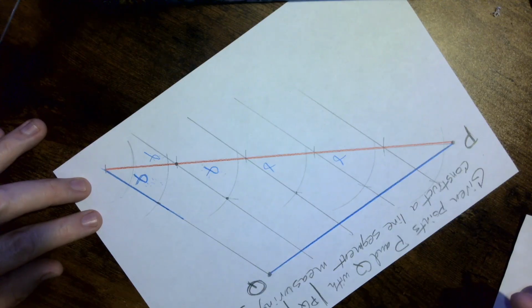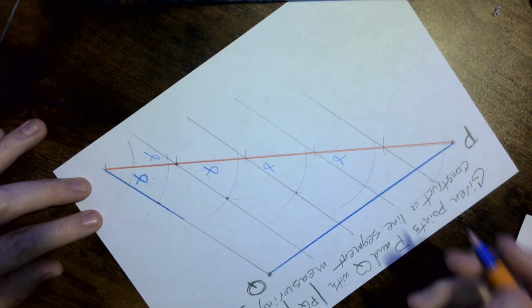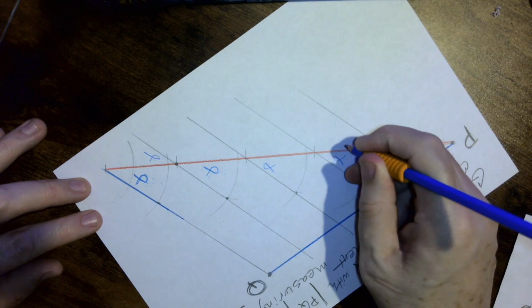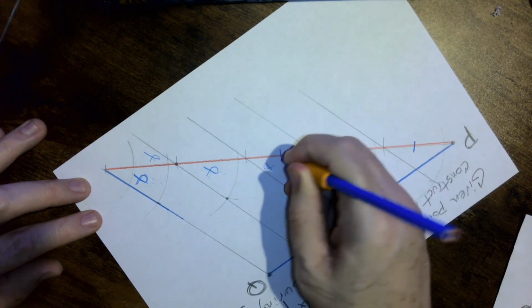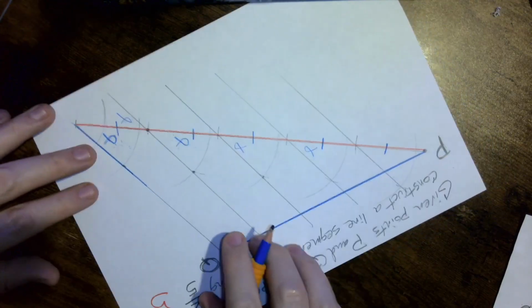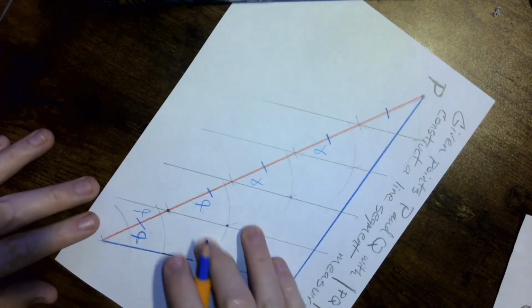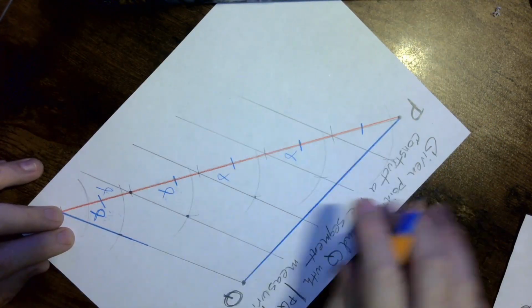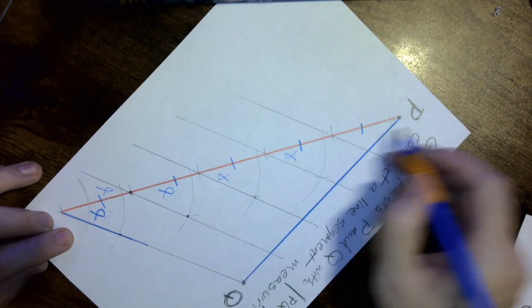We also know that these segments are congruent. They're all the same length. We constructed them that way. So here we have a set of parallel lines intersected by this transversal.